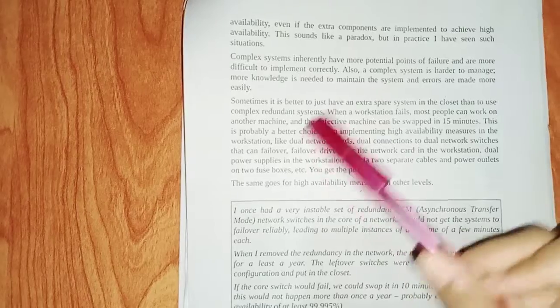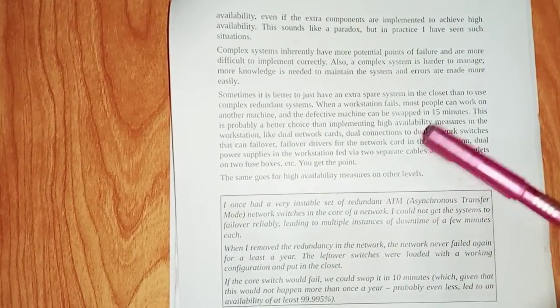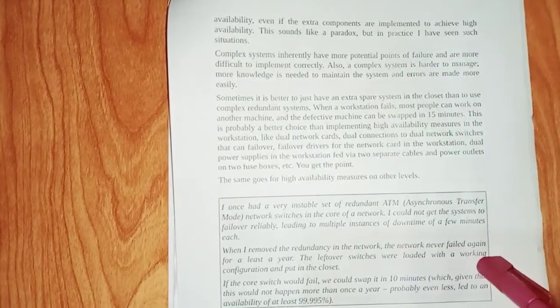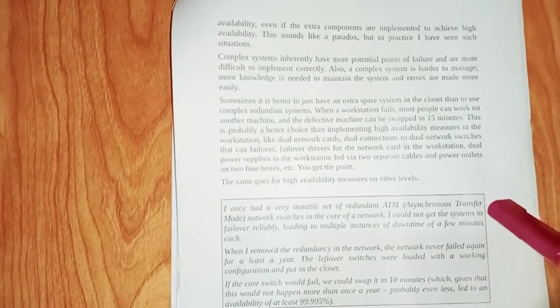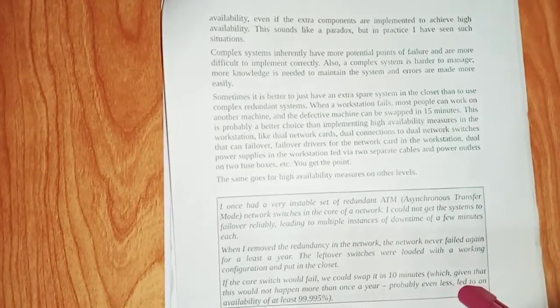How the system worked in the passage of the downtime environment, and then it all slice the workstations via the separate cables. But outlets the sum goes of the high availability covers which are discussed here, they experienced.